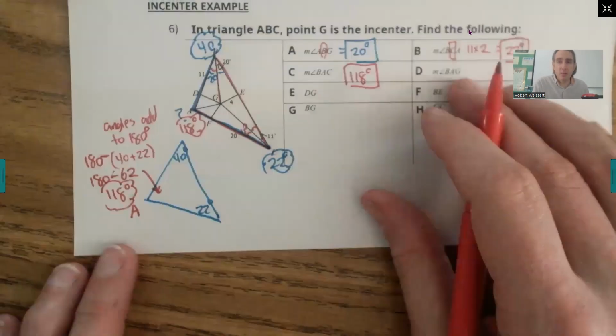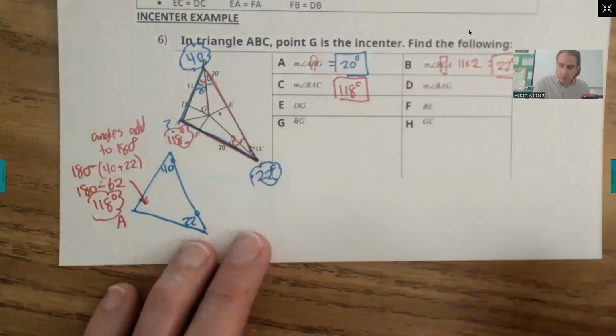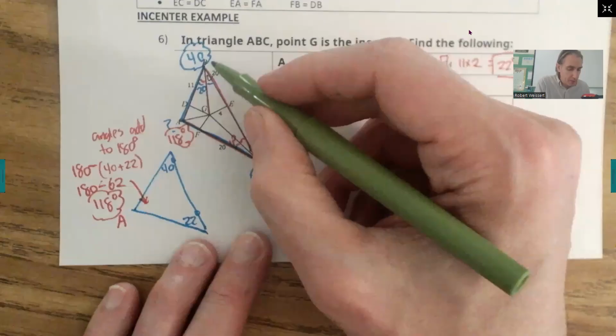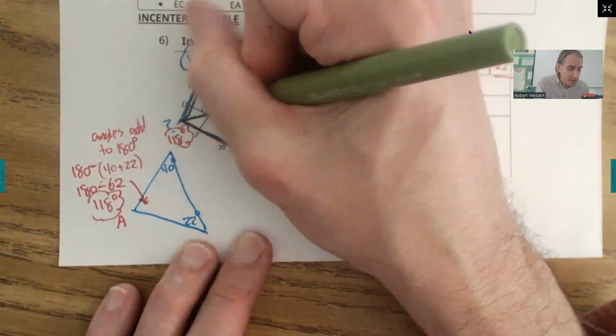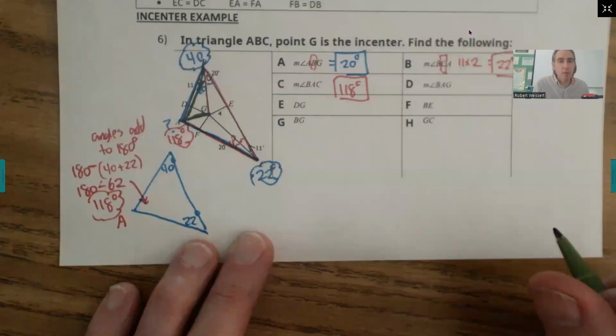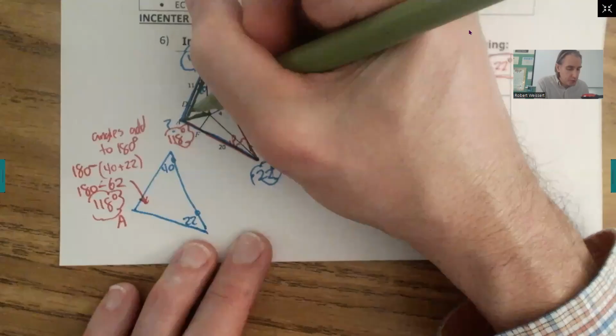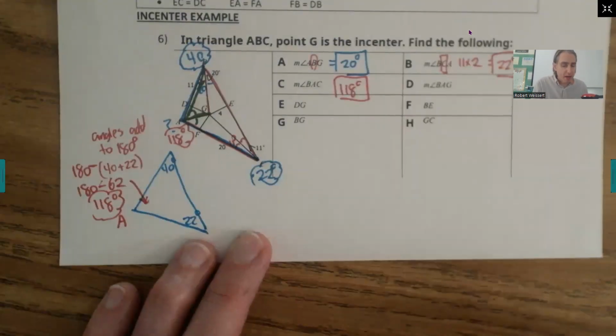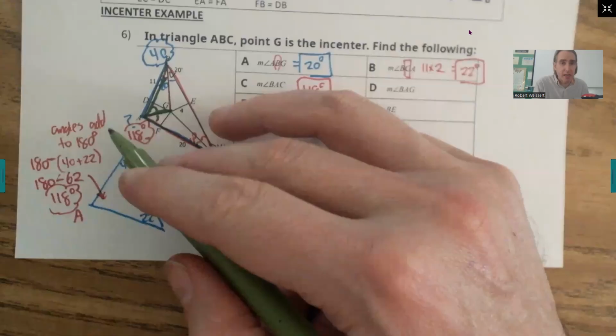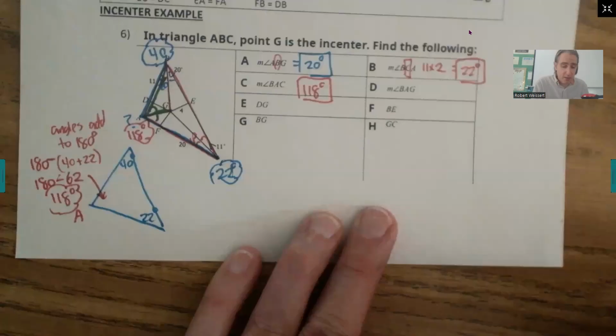And then finally, angle BAG. BAG is going from angle B to A, but it's going this route here, right to the incenter. Because that's an angle bisector, you should realize that those two angles are congruent to each other. So I can get angle BAG by taking this angle at 118 and dividing by 2.